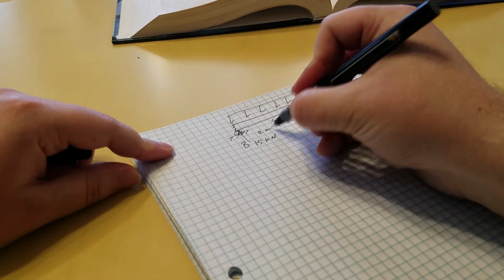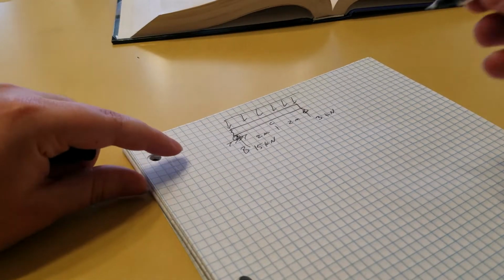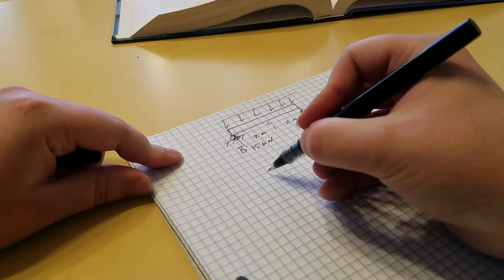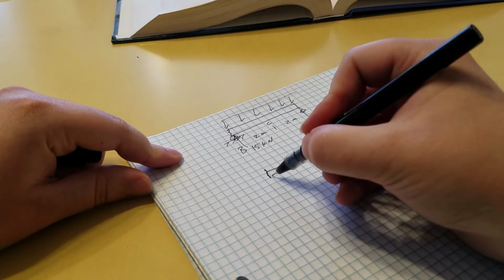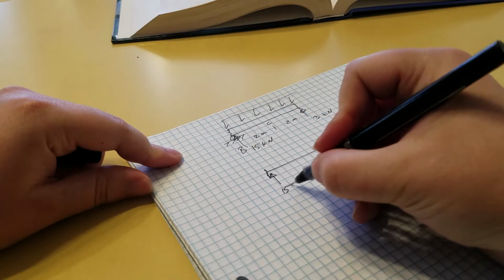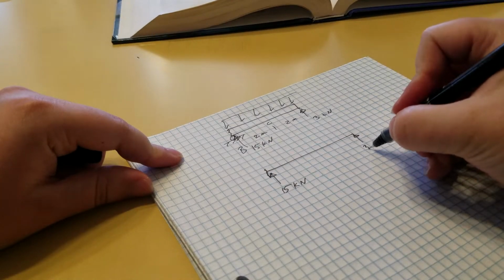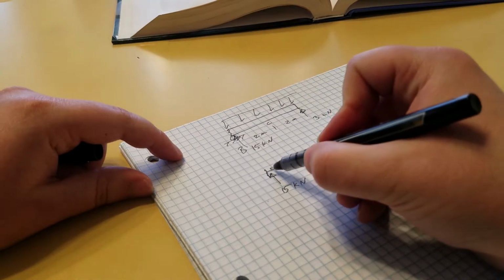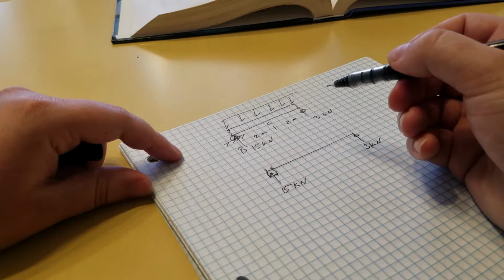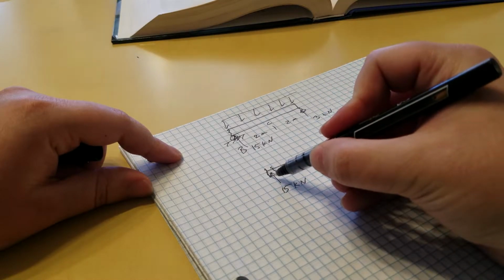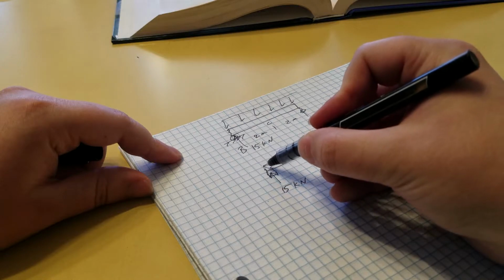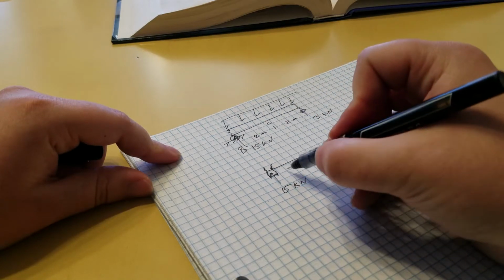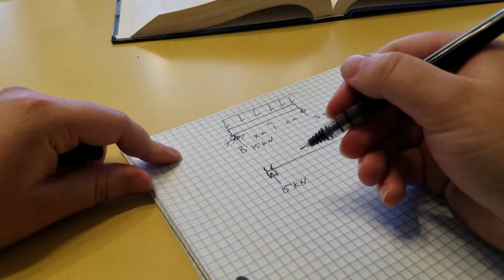2 and 2. Okay, so I want to find that reaction again at the cut that will satisfy, also including this 15. So this is interesting. Within the beam, there's going to be a discontinuity in the shear, depending on whether you go to the right or the left. So you're going to want both answers here.